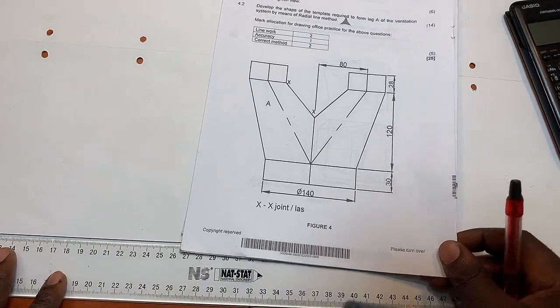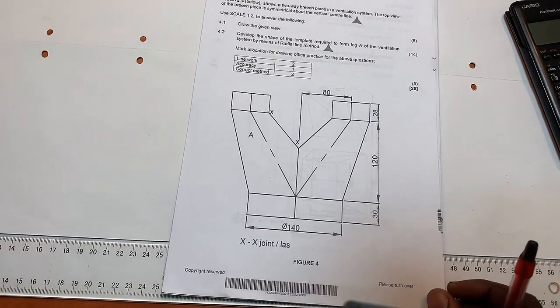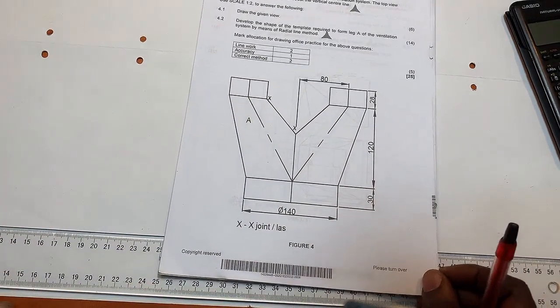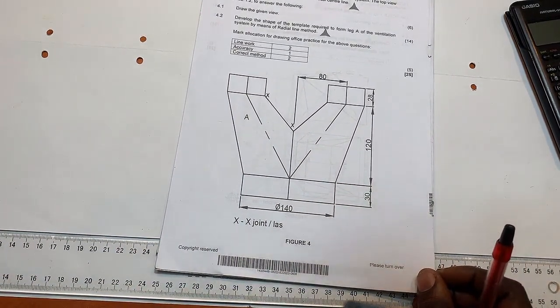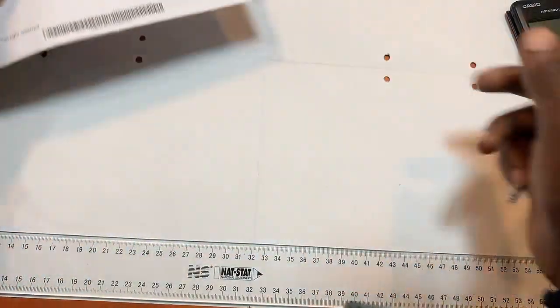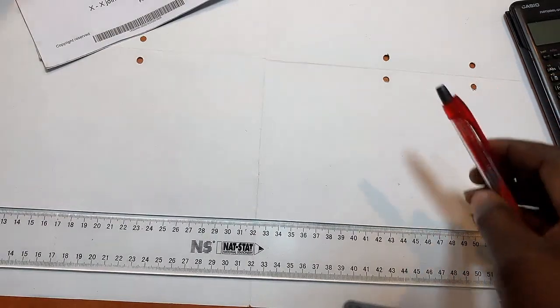You understand? So we are going to use the radial method to get the true development of leg A. So the very first thing that you have to do here is to draw this front view the way you see it, my brother, using a reduction scale of 1:2. So let's start.